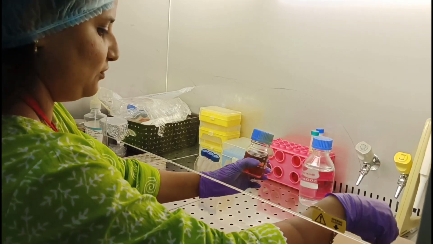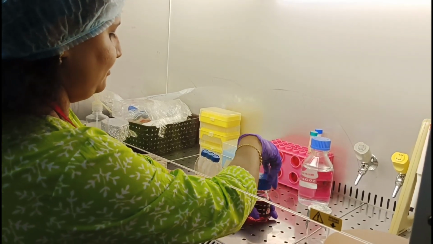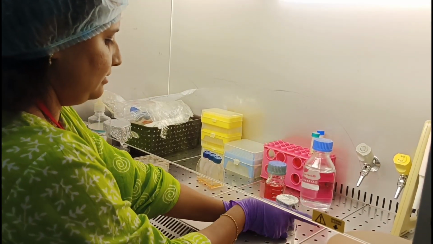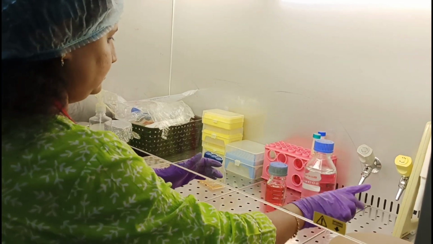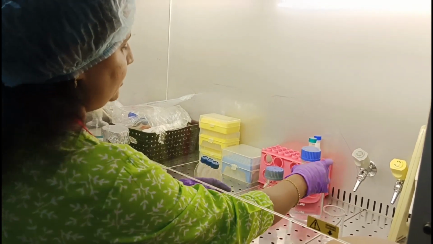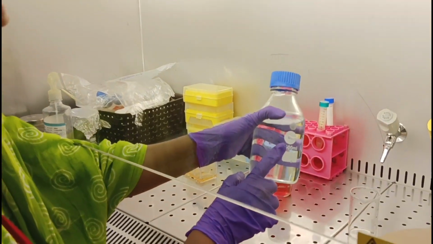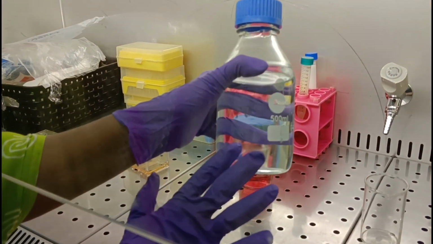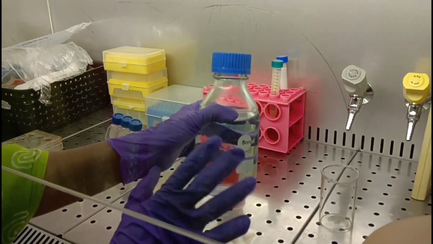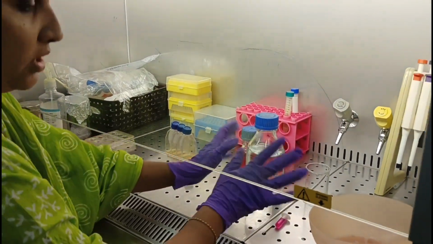This is RPMI 1640, so we have to keep the things ready. This is phosphate buffer saline. This is a buffer which we will be using for washing.